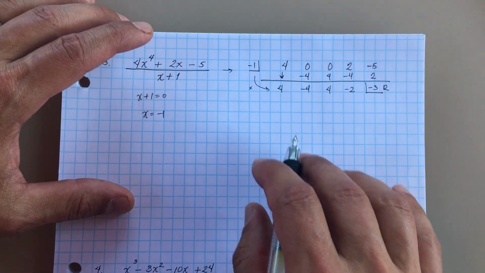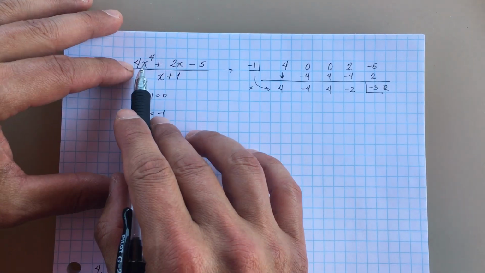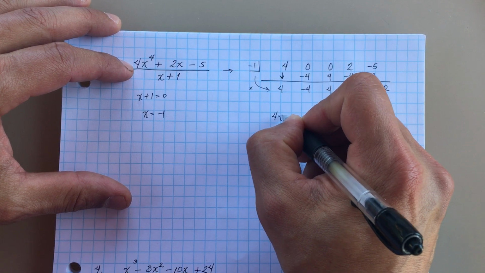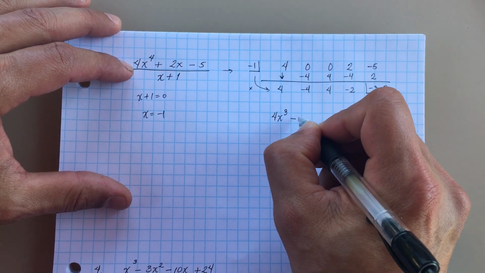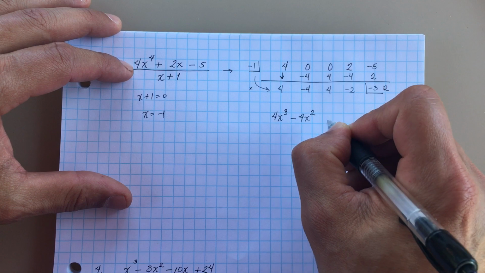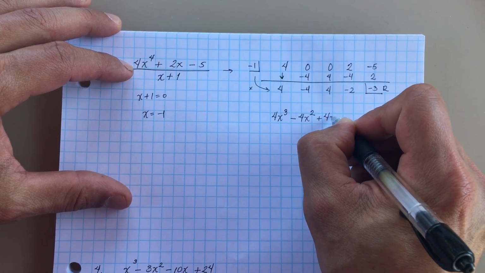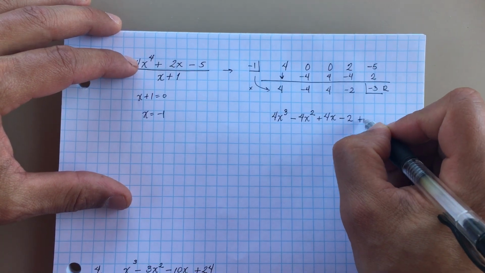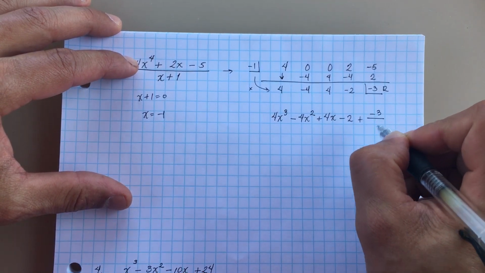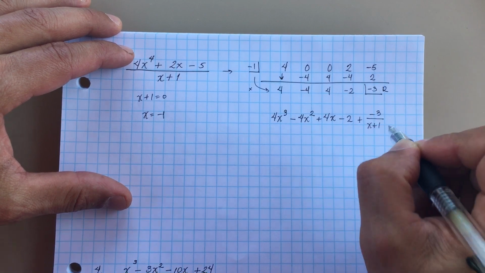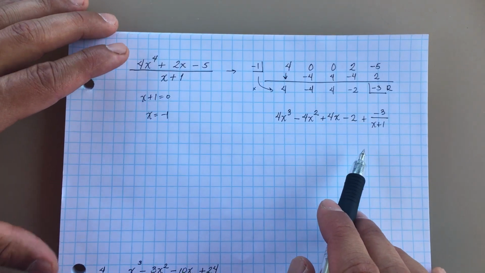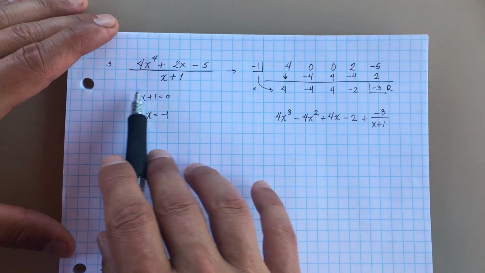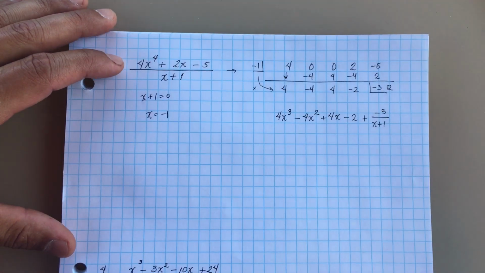Okay, guys? Now, how would I write my answer? Well, this is x to the 4th, so this guy is 1 less. So we start off with 1 less: 4x to the 3rd minus 4x to the 2nd plus 4x to the 1 minus 2. And then you have your remainder, plus negative 3 over x plus 1, which is my divisor. So if I did long division, this is what my answer would be. And as you can see, it's a lot faster doing synthetic division.